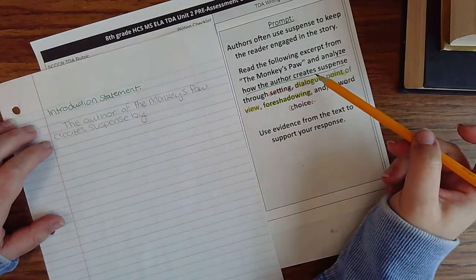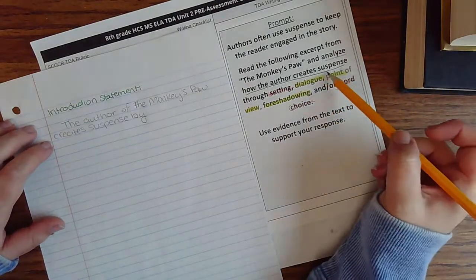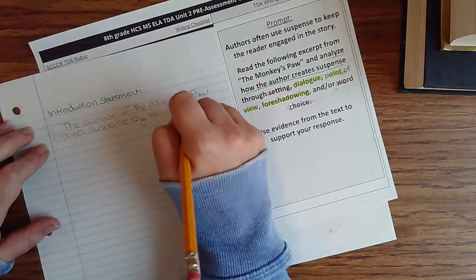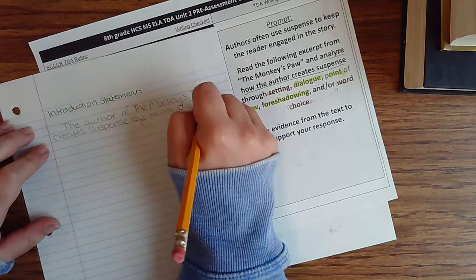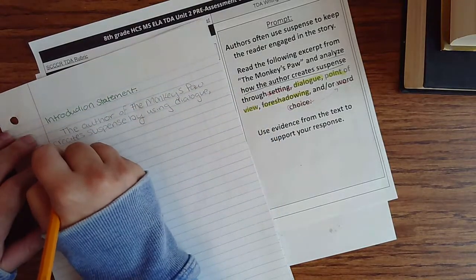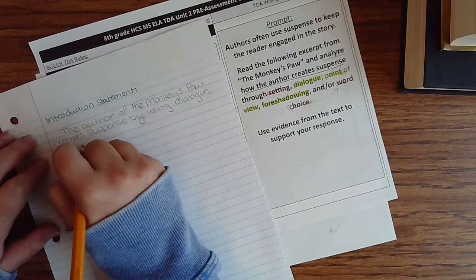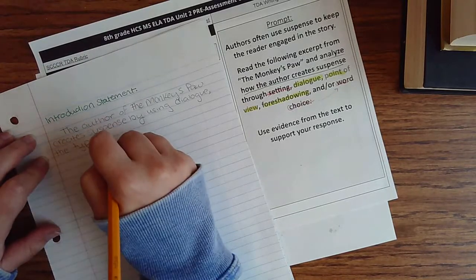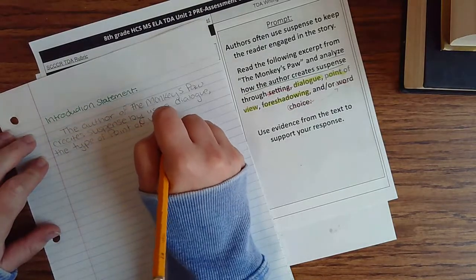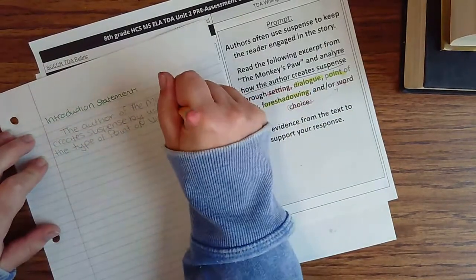So the author of The Monkey's Paw is creating suspense by using dialogue, the point of view, we're going to say the type of point of view, and foreshadowing.